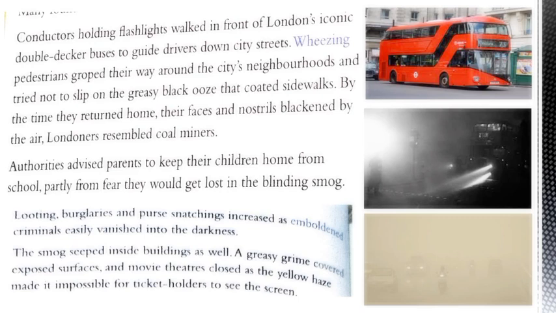So for that reason school was cancelled, that means you are staying at home. Similarly, the authorities of London told parents to keep their children at home, partly from fear that they would get lost in the blinding smog.